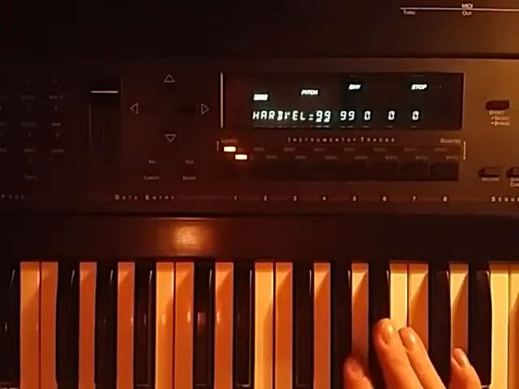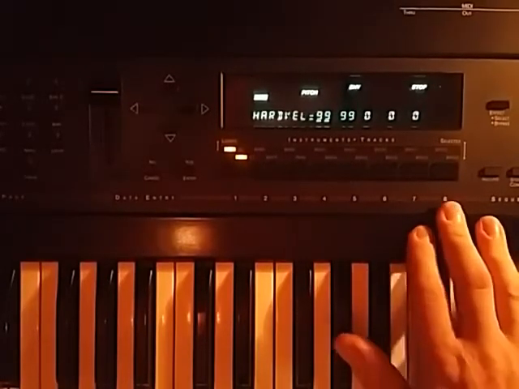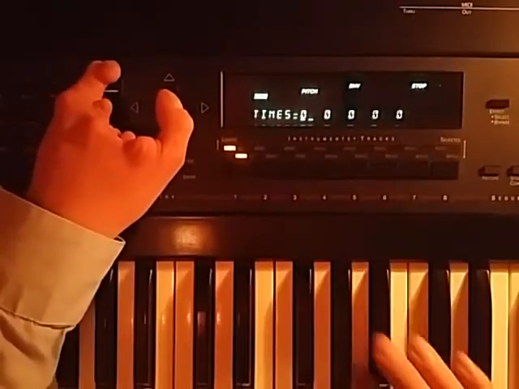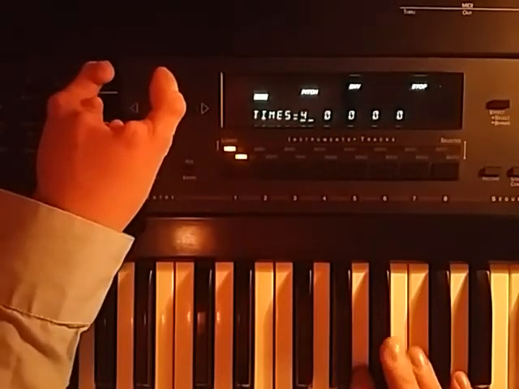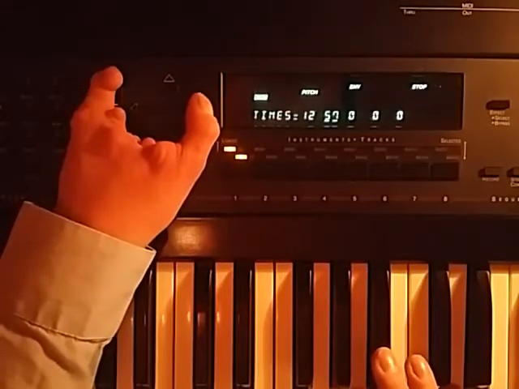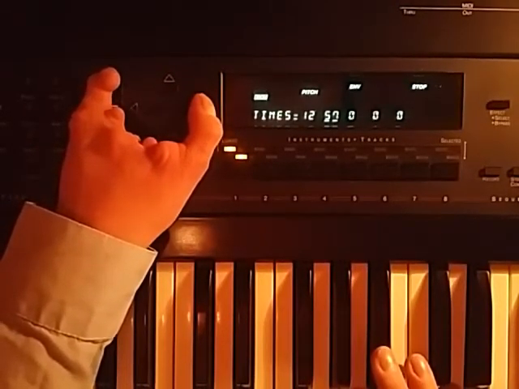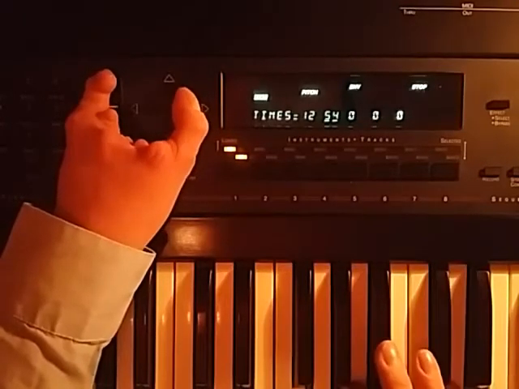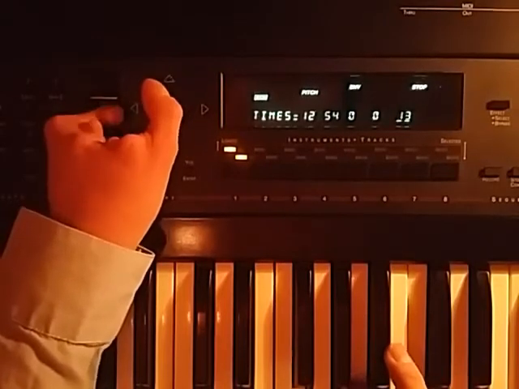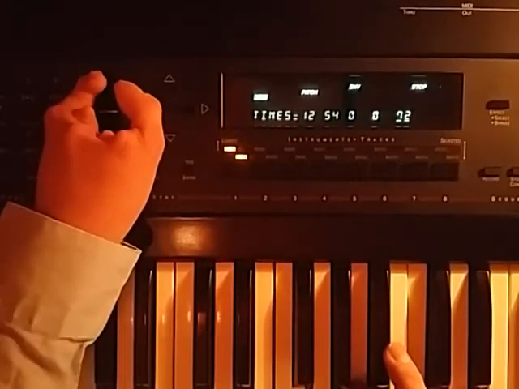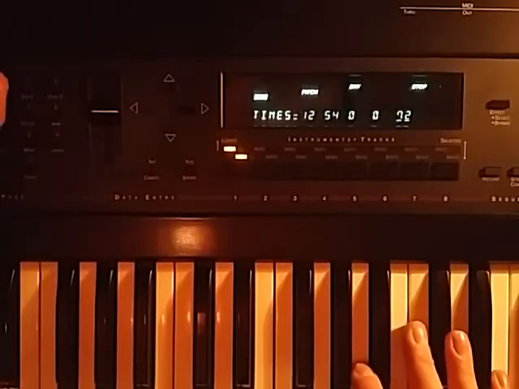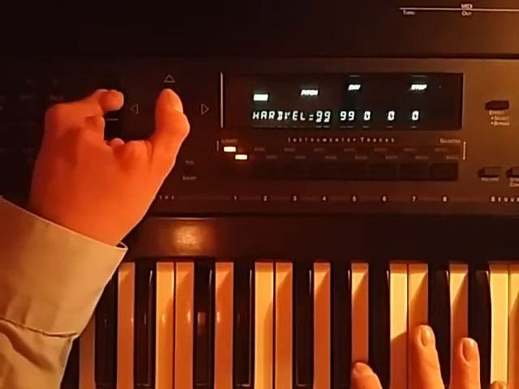So 99 is at the end of the Transwave, but in the Transwave there really is no beginning or no end. So they work together with the timing. So adjust the timing and listen to the effect again. Always listen. Yeah, let's tweak the hard velocity values a bit more.